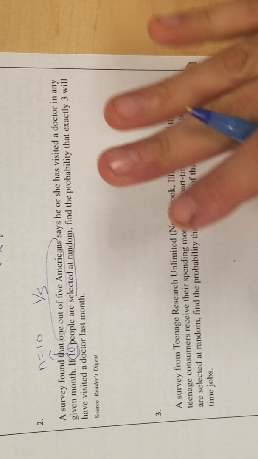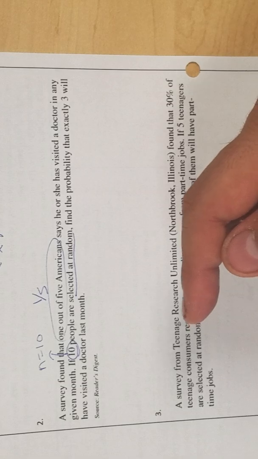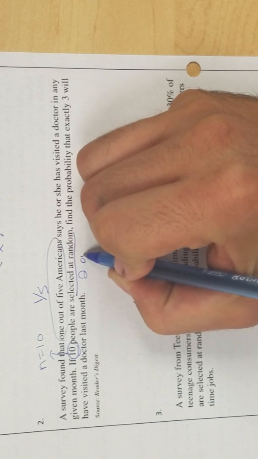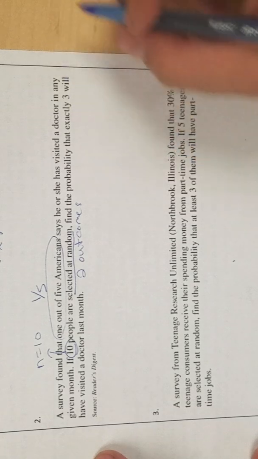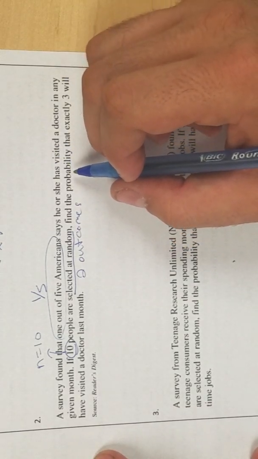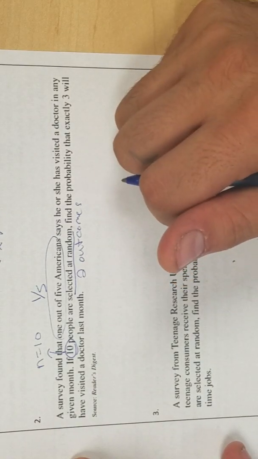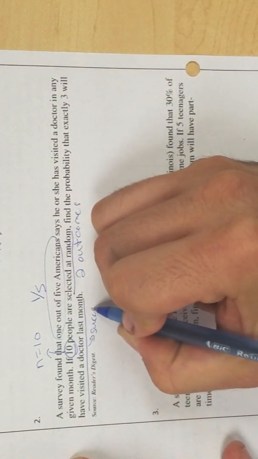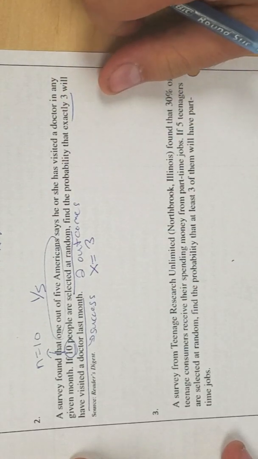Find the probability that exactly 3 will have visited a doctor last month. In this example, it's a binomial experiment because they can either say yes or no to that question: did they visit a doctor or did they not? So you have 2 outcomes. Success is that they visited a doctor last month. That means the number of successes, or x, is 3, since exactly 3 people visited a doctor.